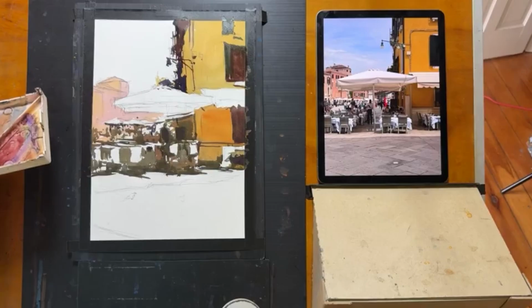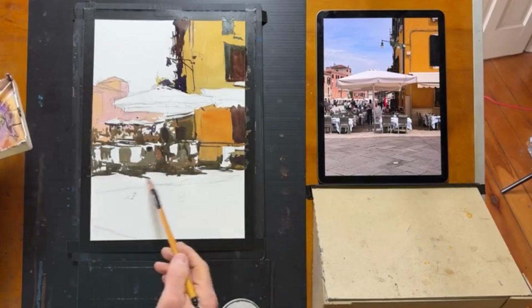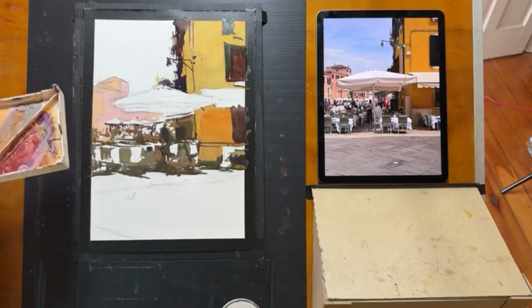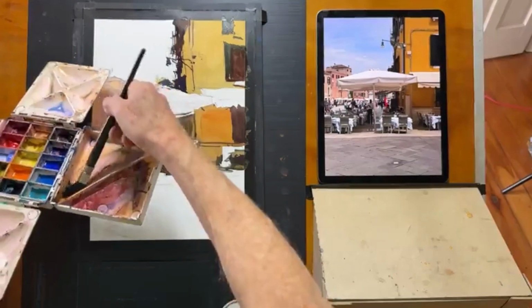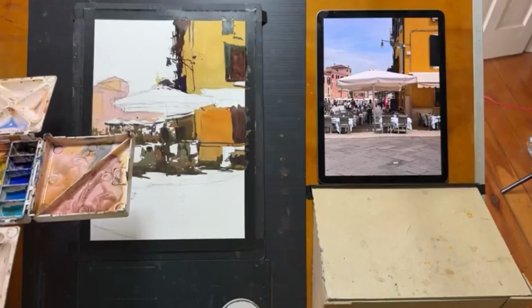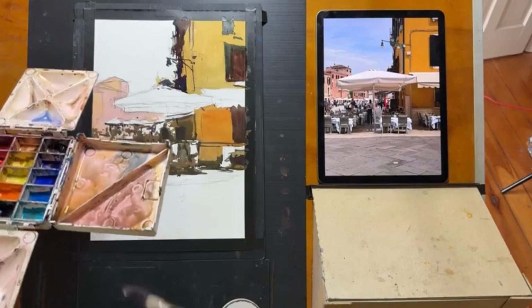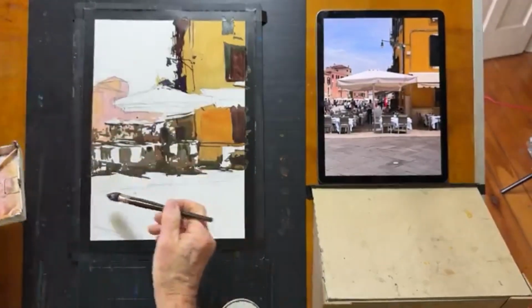So two things I didn't do that I should have done is I should have continued down here with a neutral color. Let's try to do that now. Let's just get some of everything, and some water to make it very runny and very light.